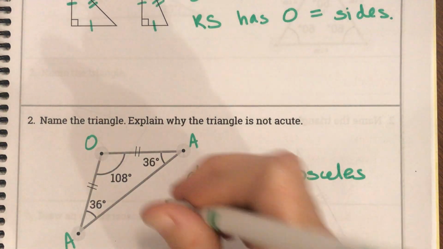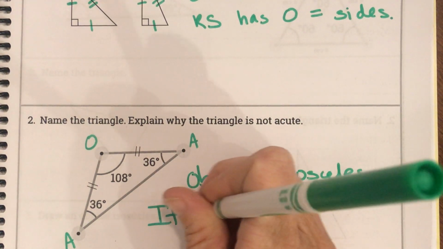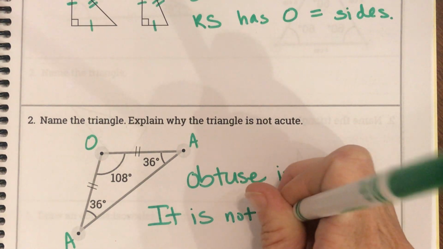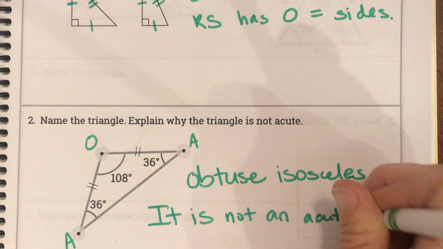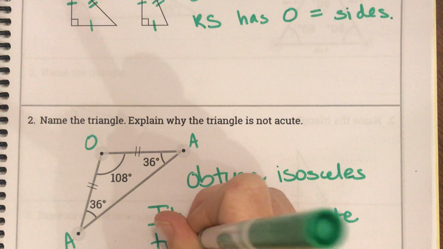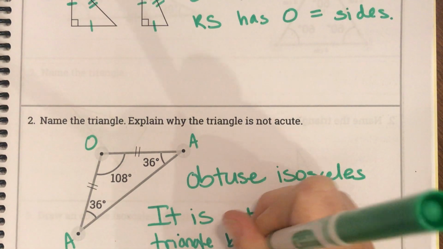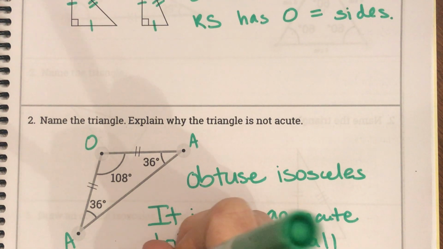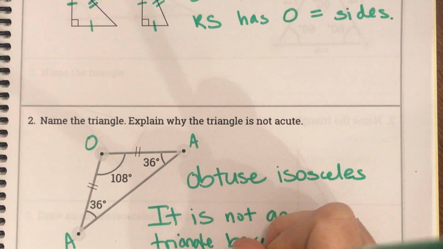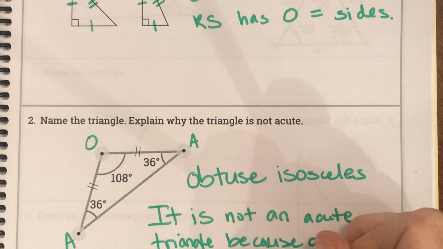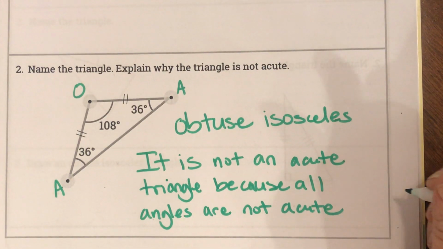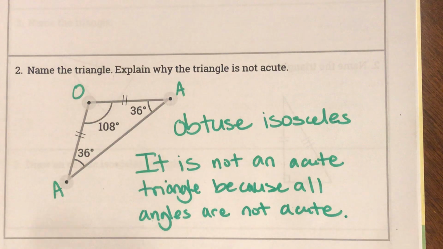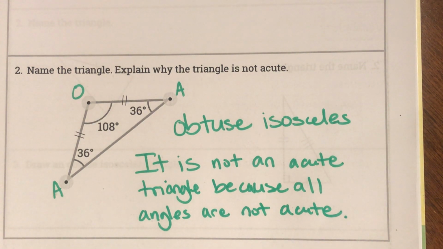And then we can say it is not an acute triangle because all angles are not acute. That's what an acute triangle is. All angles have to be acute. I also could have said it is not an acute triangle because there is an obtuse angle. We could have done either one of those.